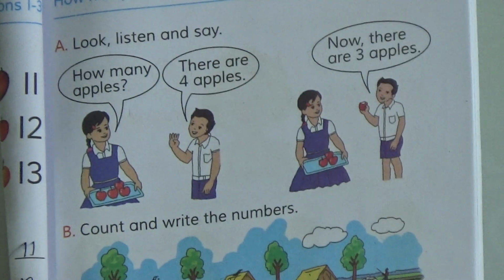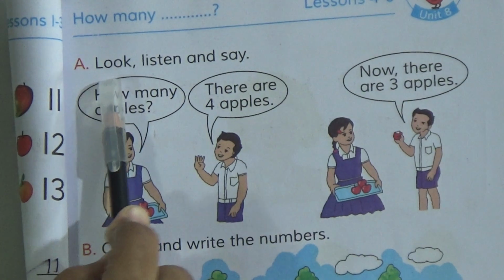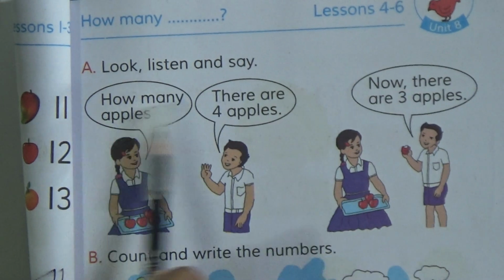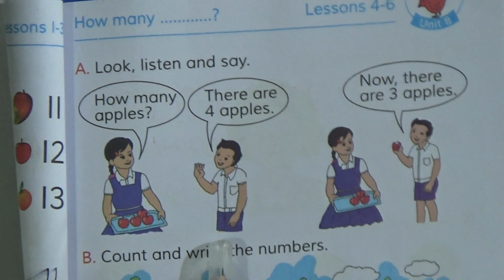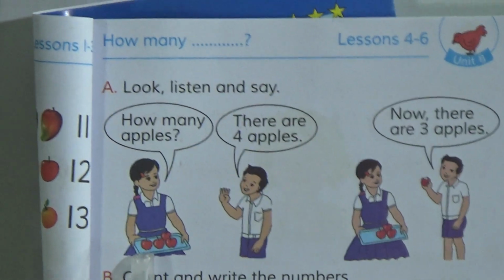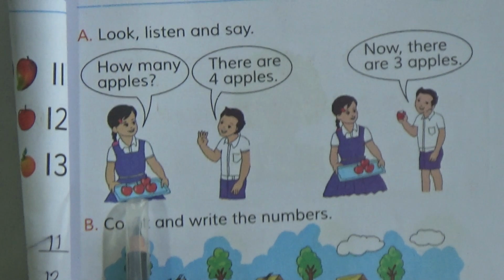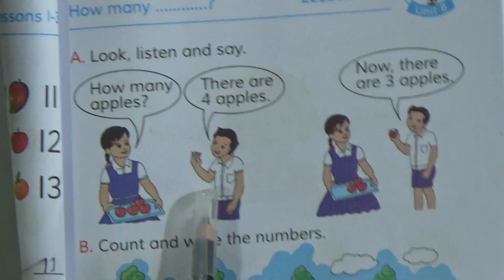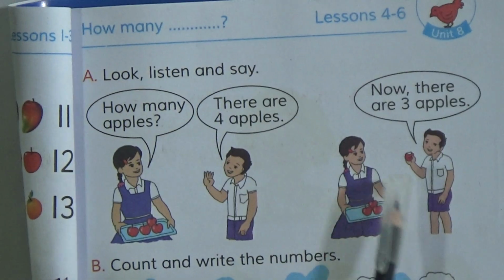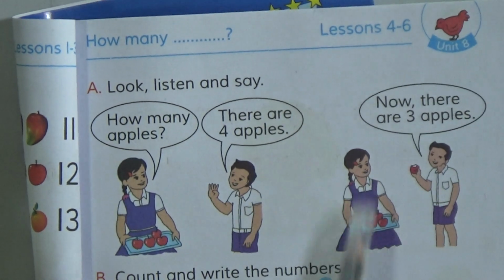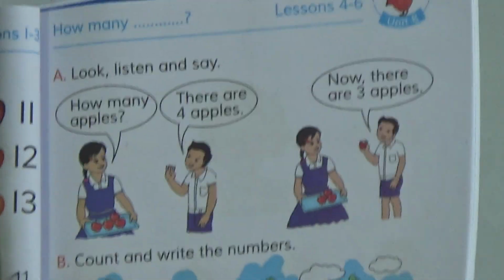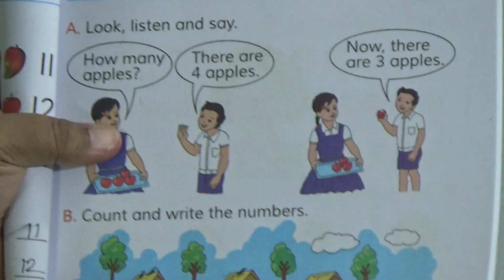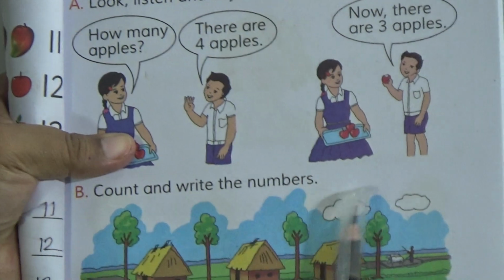How many? Here we have to say how many. Number A, look, listen and say. How many apples? There are 4 apples. The girl has 4 apples and the boy says there are 4 apples. And here, the boy takes 1 apple. Now there are 3 apples.